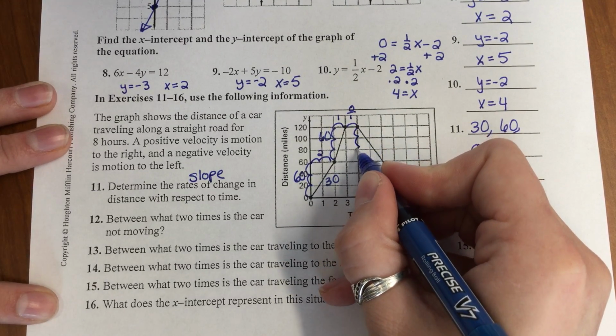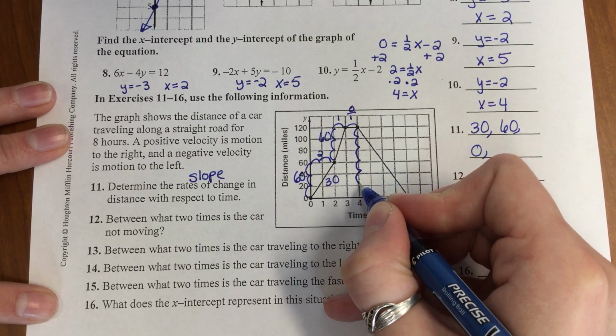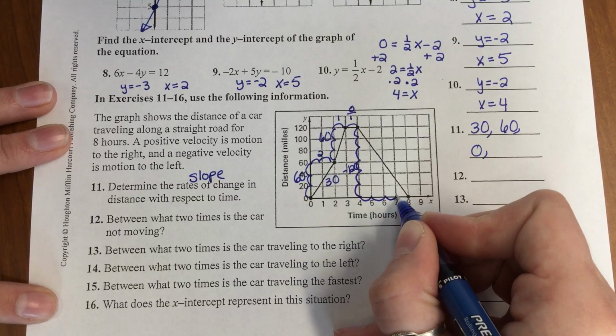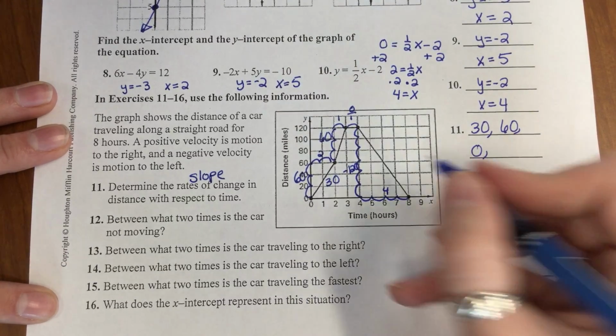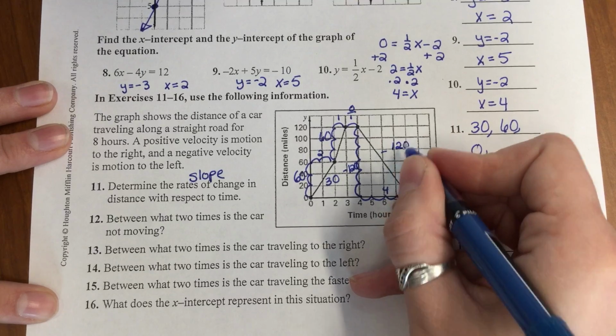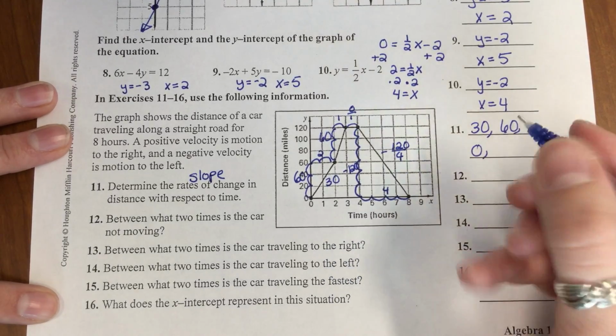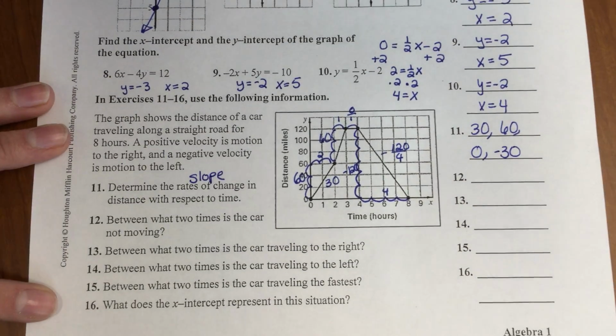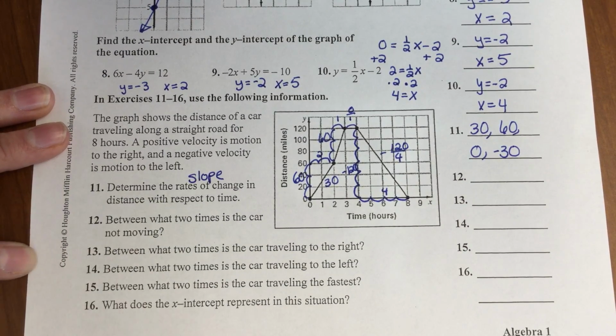Down 20, 40, 60, 80, 100, 120. Down 120 over 1, 2, 3, 4 is negative 120 over 4. 120 divided by 4 is 30, so negative 30. Those are our 4 rates of change.